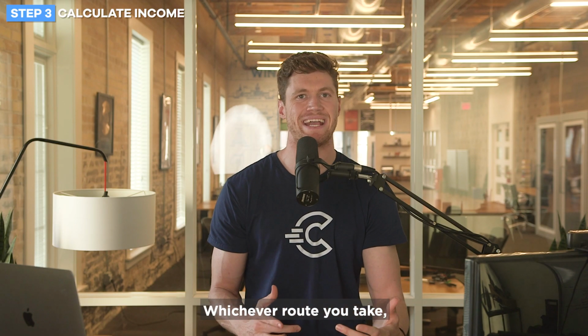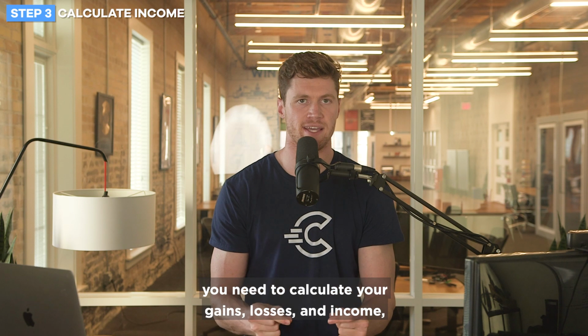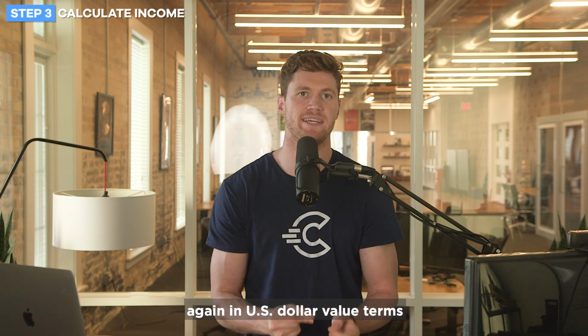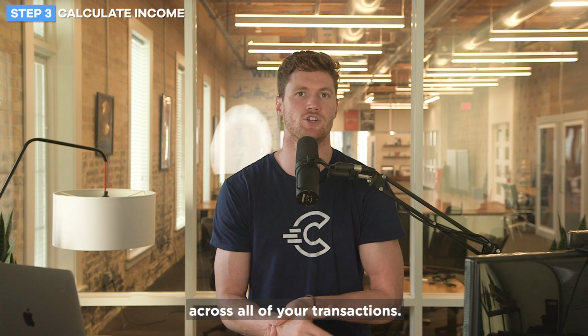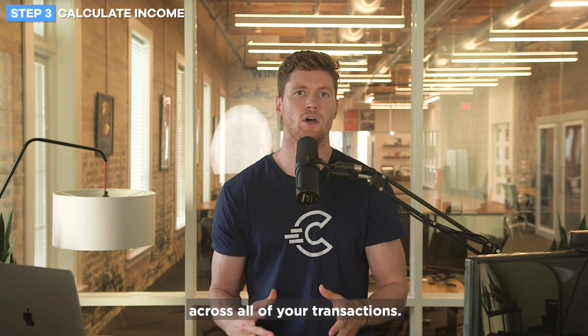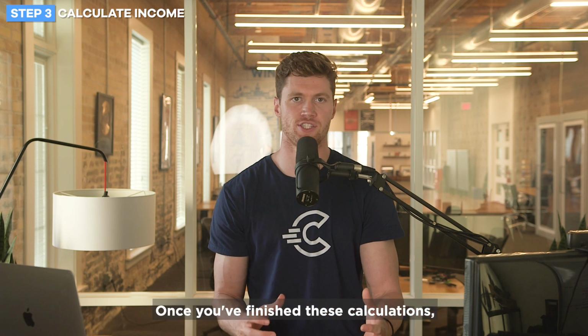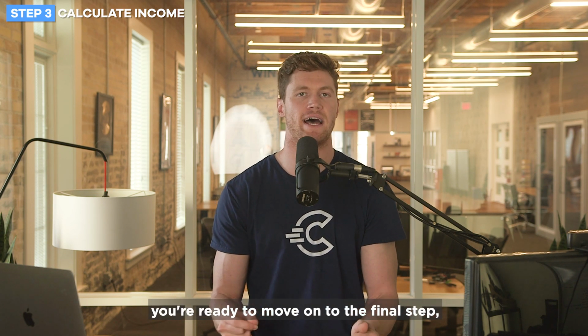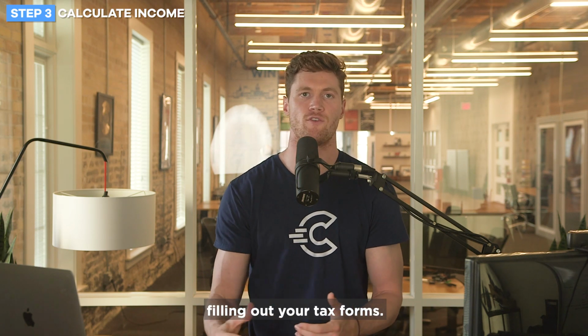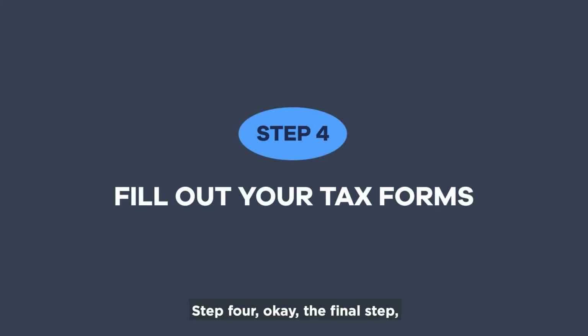Whichever route you take, you need to calculate your gains, losses, and income, again, in US dollar value terms across all of your transactions. Once you've finished these calculations, you're ready to move on to the final step, filling out your tax forms.